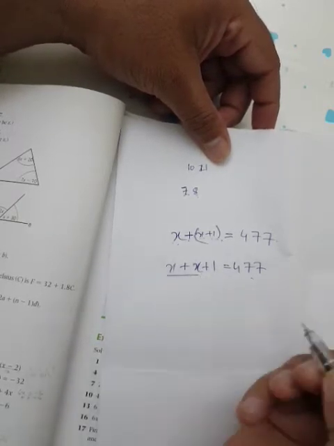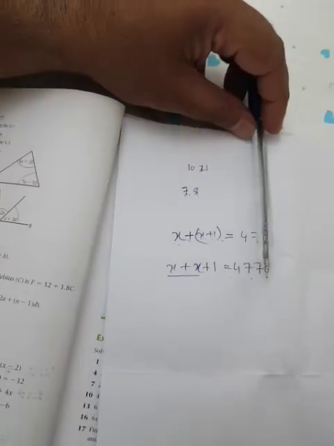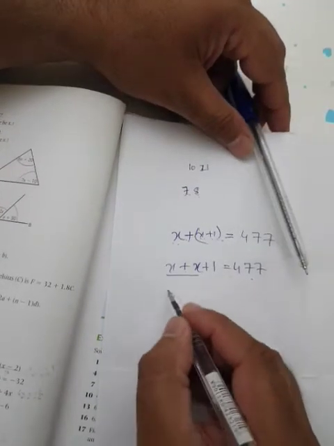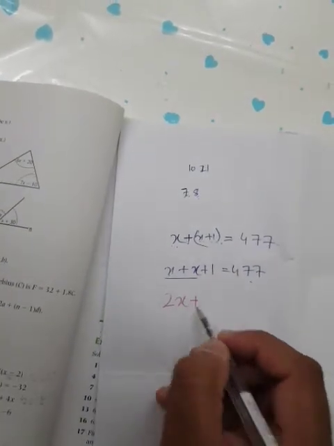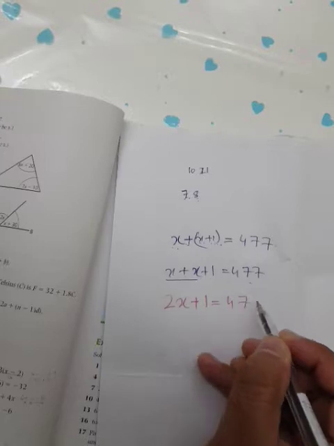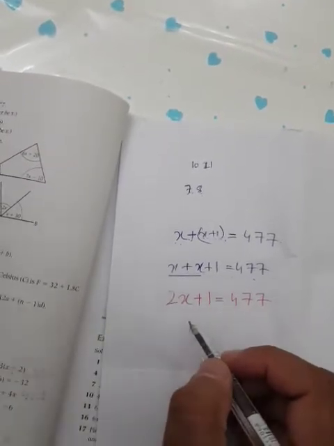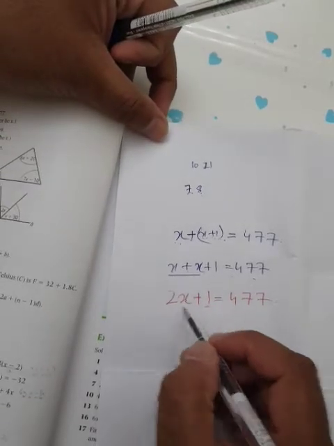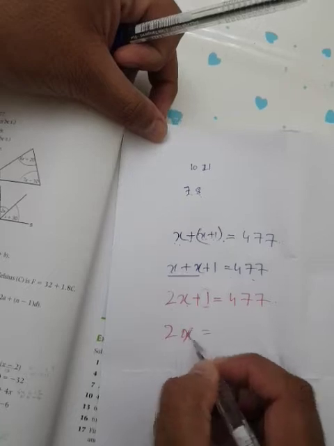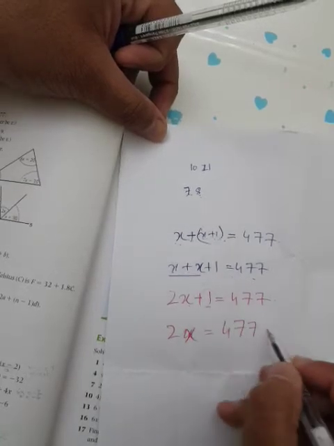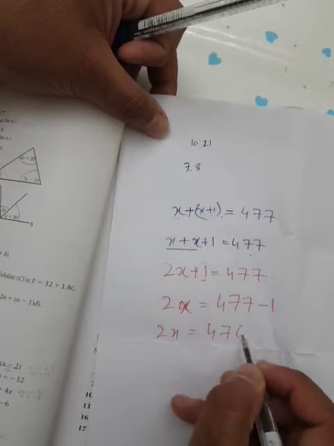Now these are the same family members, x and x. So what I'm going to do is say x plus x makes 2x. Now when x plus x makes 2x, plus 1 remains there, equal to 477. Now, back to the concept of basic linear equations, this is a constant with variables, so I will move constants first. 2x is equal to 477 minus 1, so 2x is equal to 476.